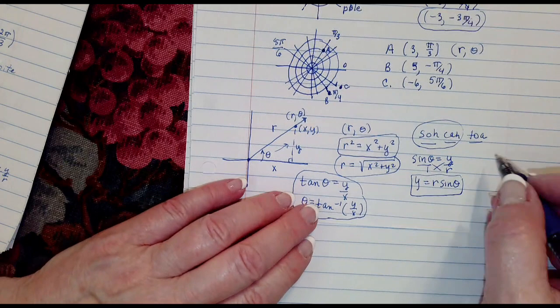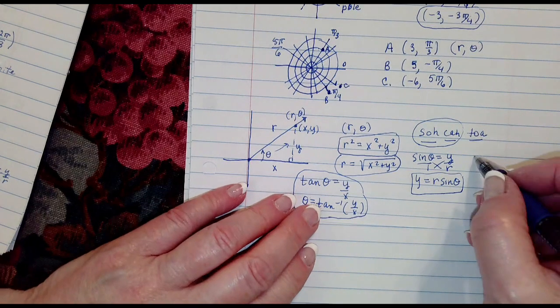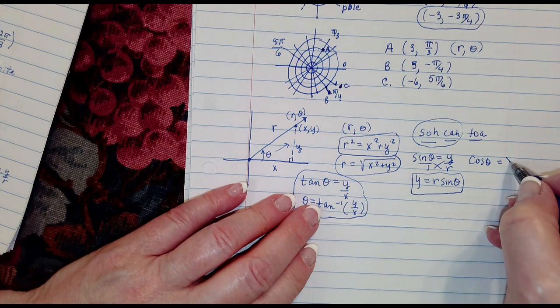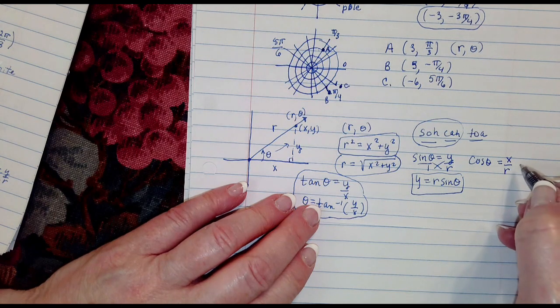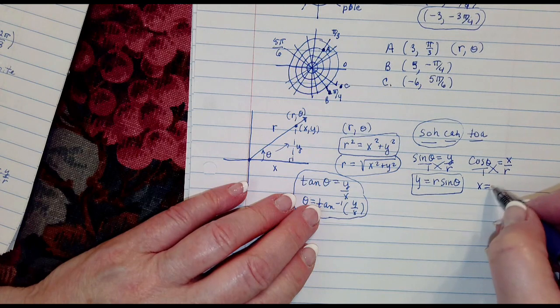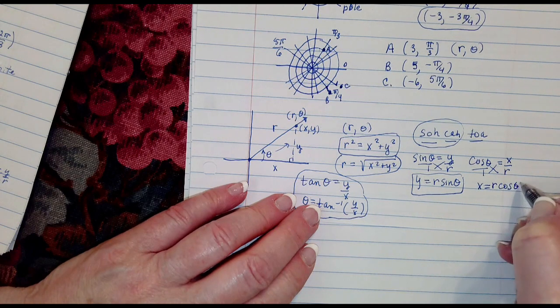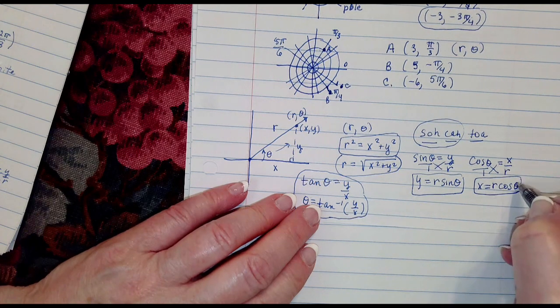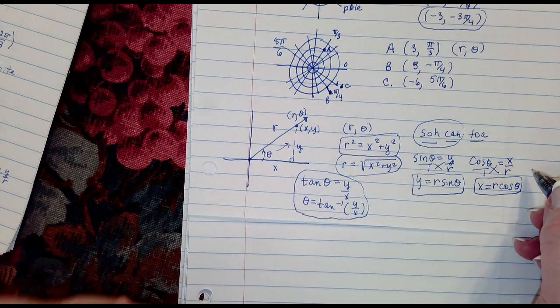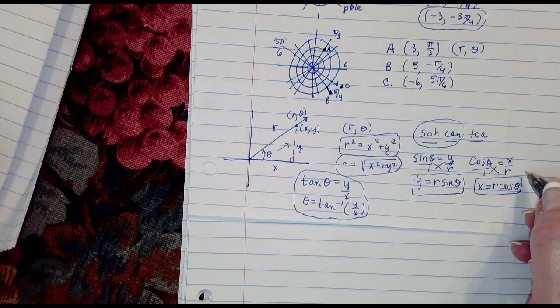So we still have the CA. The CA means cosine. So cosine of theta equals adjacent over hypotenuse. So if I put this over 1 and cross multiply, I get x equals r cosine theta. So there we've got our conversions. So dog-ear that side of your notes or something so that we know that we can get back to it.